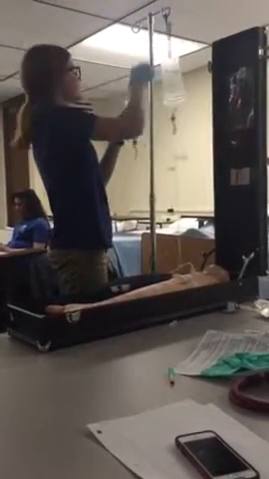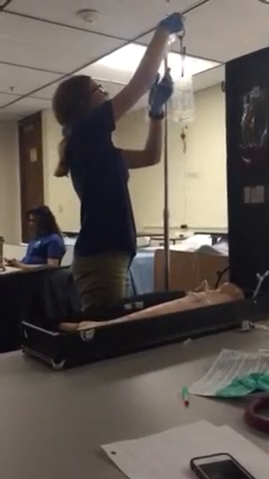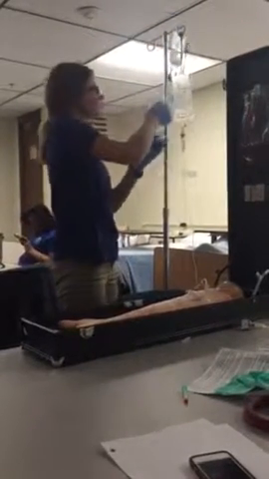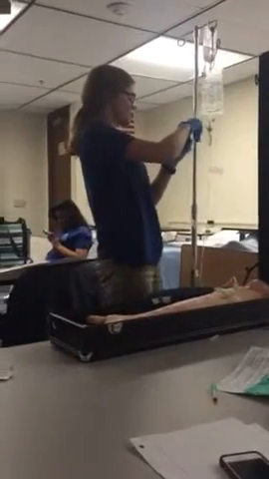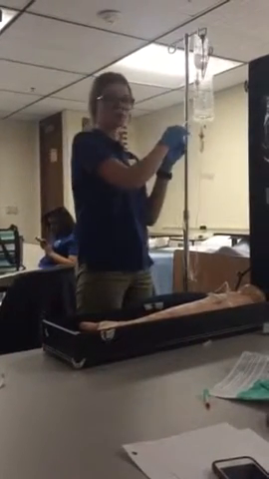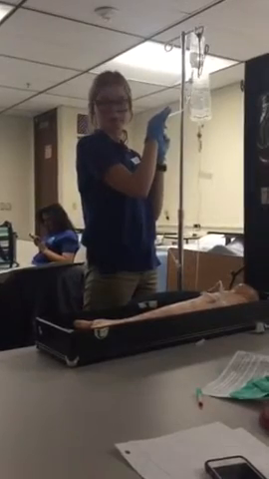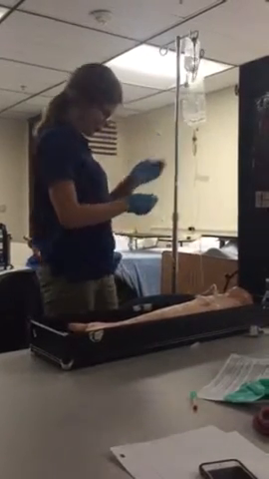Find a bouncy, resilient vein that is not on the dominant side, not on the side you have a shunt for renal dialysis. Label your tubing, and on your tubing you label the date, the time, and your initials. I'm going to go right here.